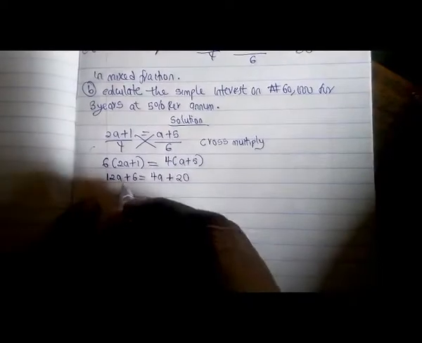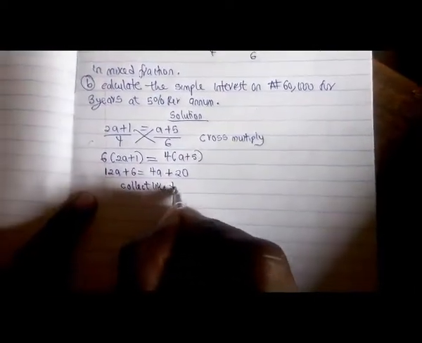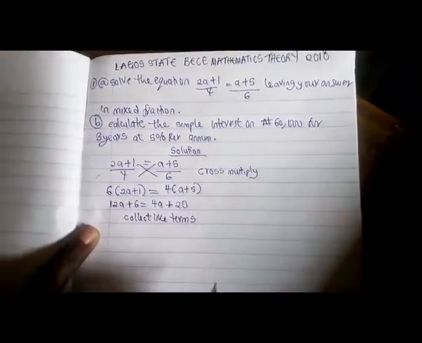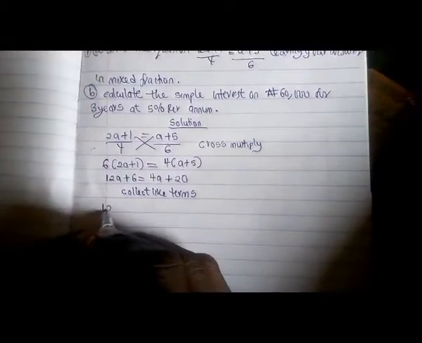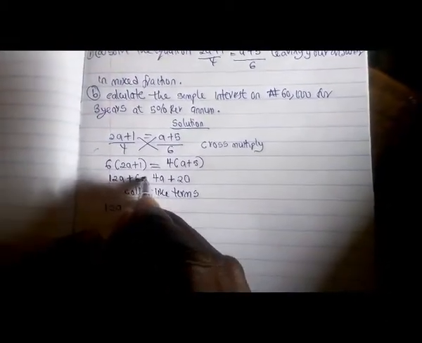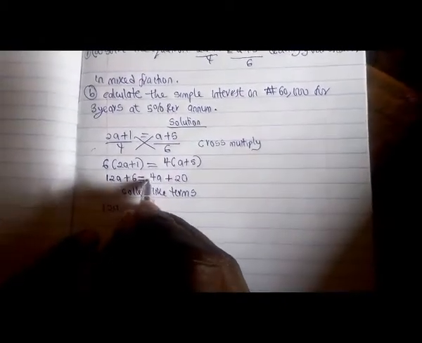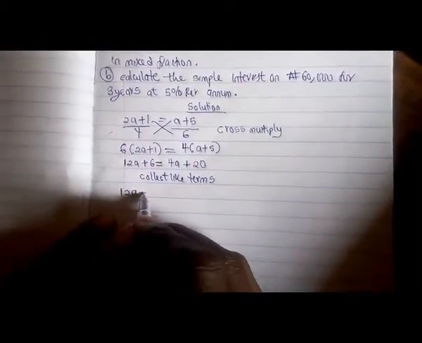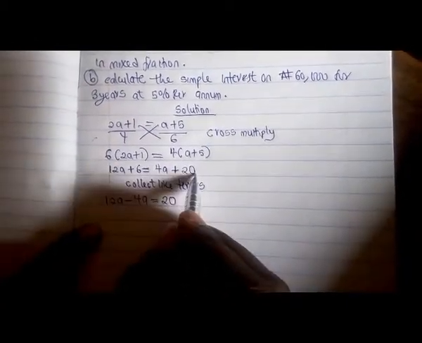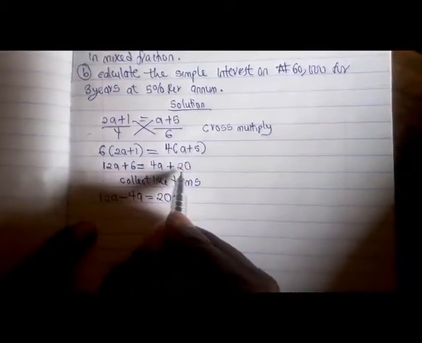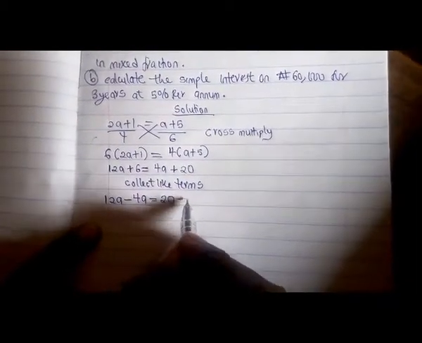So collect like terms. Those that are like go to one side, and those that are like go to the other side. The 12a stays, and the 4a crosses to the other side and becomes minus 4a. The 6 is plus 6, but once it crosses to the other side, it becomes minus 6.